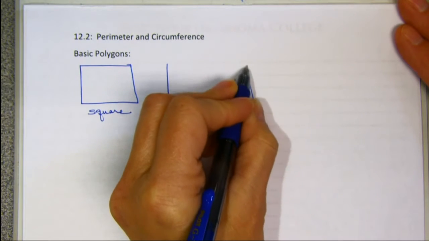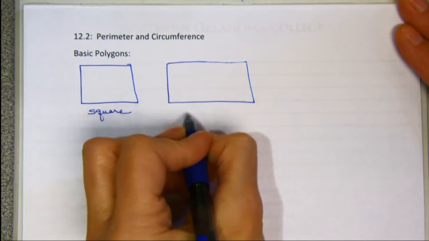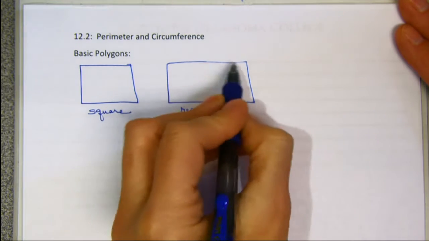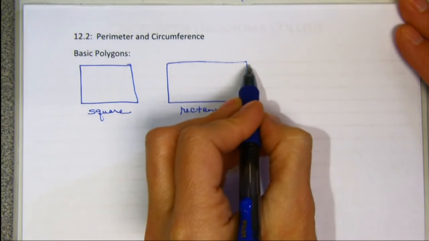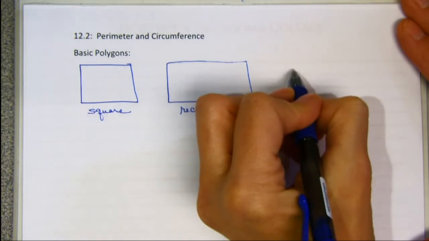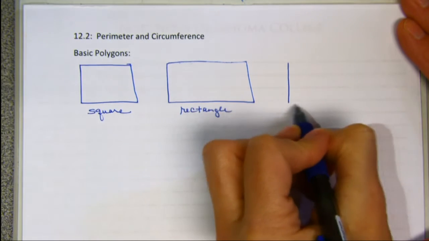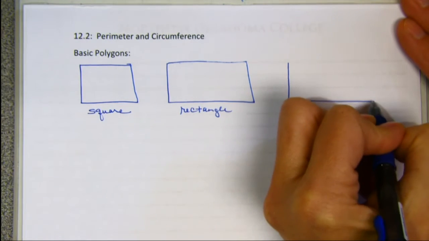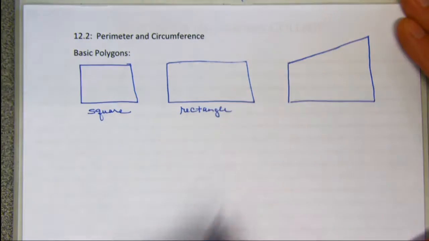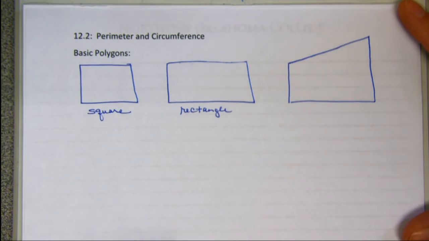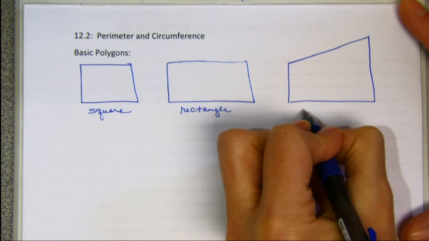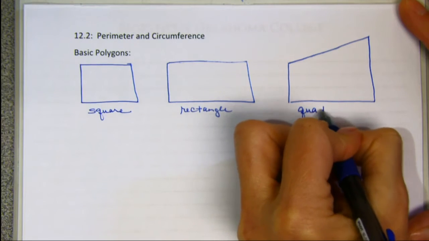Also 4 sides is a rectangle, where the length is the same size and the width is the same size. And then another 4-sided polygon. These are all called polygons. If you'll notice, all 4 sides are different. This is called a quadrilateral.